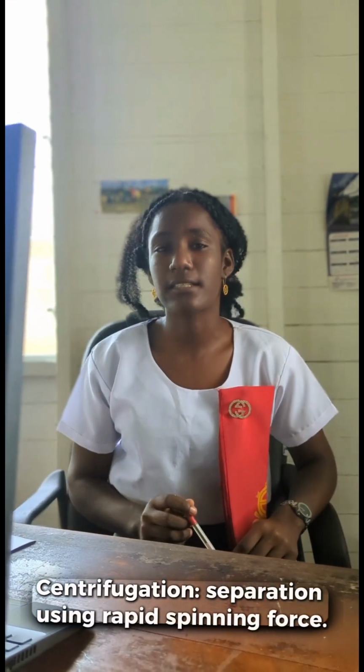My name is Marisha Davis, and as my colleague, Sir Joshua Rogers, mentioned before, we are looking at the various types of separation techniques. For me, I will be looking at centrifugation. Centrifugation is spinning a mixture at high speed to force denser particles to the bottom of whatever you're mixing it in.